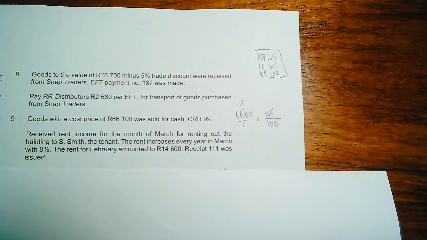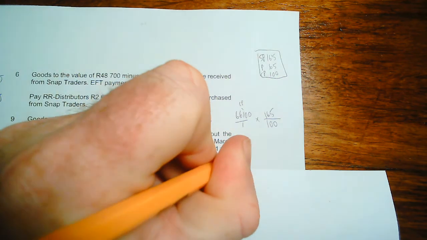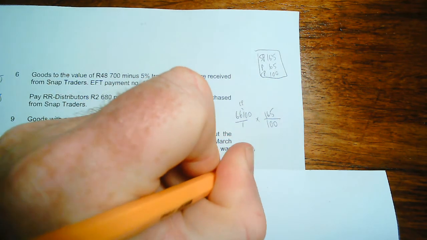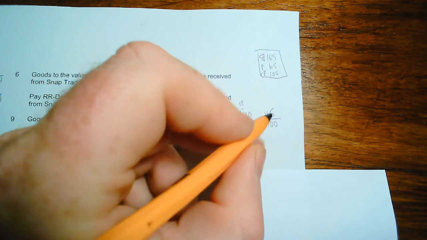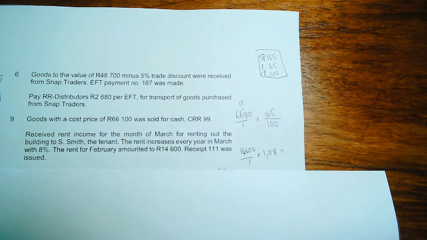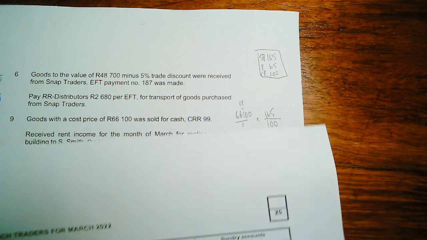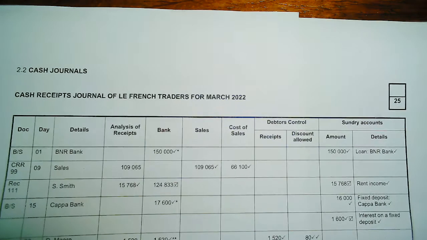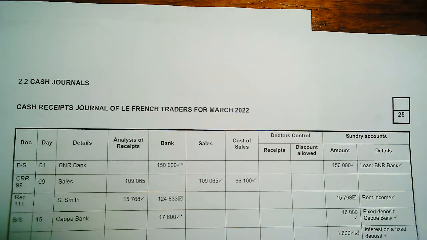Okay, so it's 14,600 times 1.08, or 108%, and then we will get the amount that I will show you on the answer sheet just now.